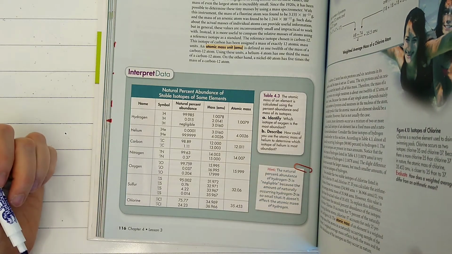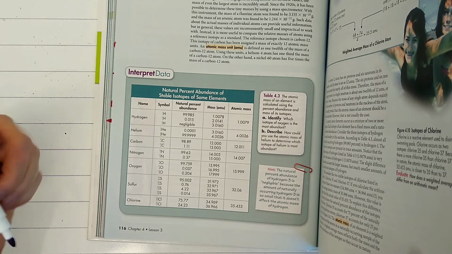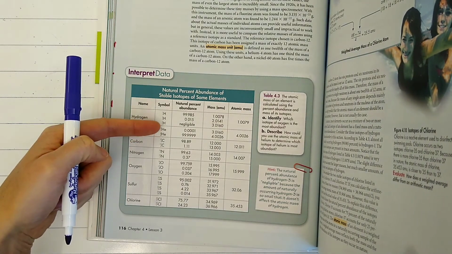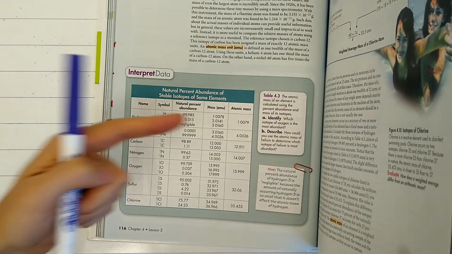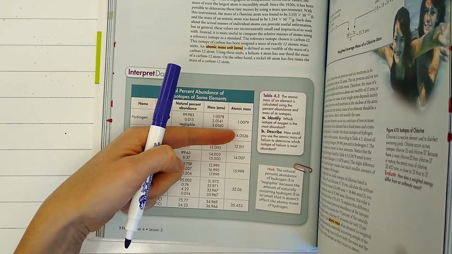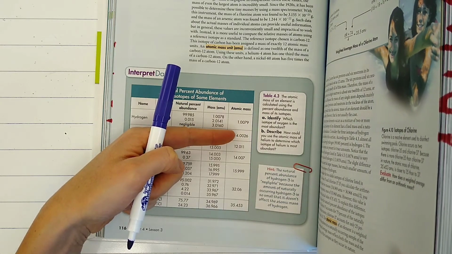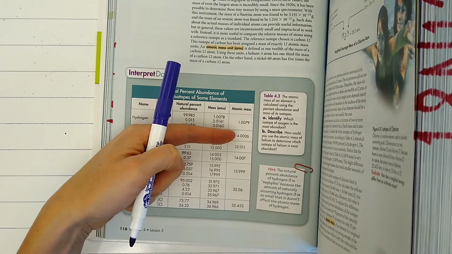Part B, how could you use the atomic mass of helium to determine which isotope of helium is most abundant? Well, helium has two isotopes. One of them has a mass number of 3, the other one has a mass number of 4. If you look at the weighted average mass, the atomic mass of helium, this is what you would find in the periodic table if it went further than the 10th place. Ours only goes to the 10th place, but this is the official atomic mass of helium.